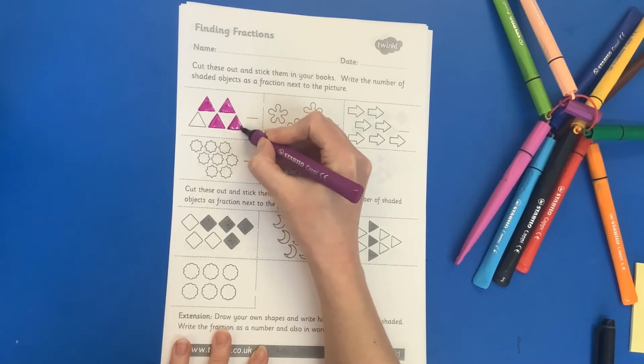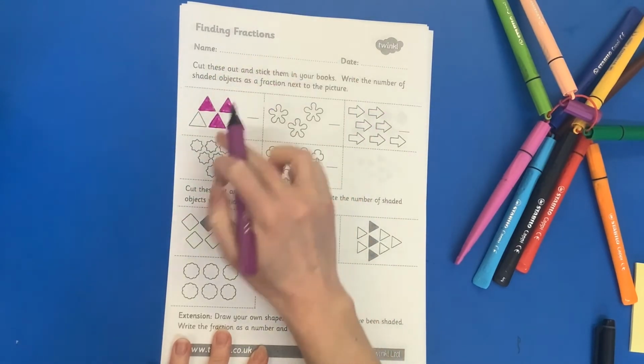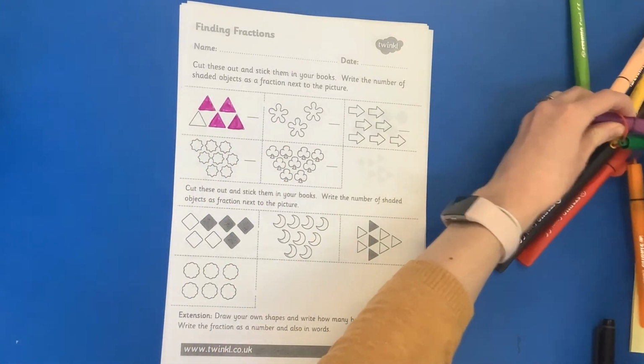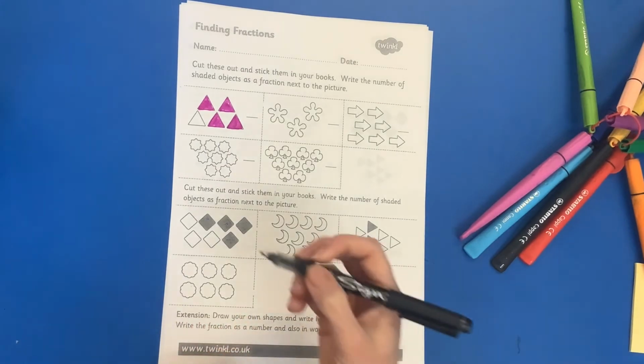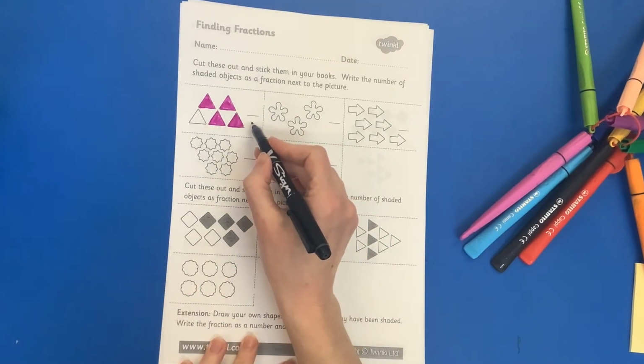Now, the next question is, what fraction of my set have I coloured in? Remember, the set is all the triangles, and all the triangles have to be the same size because otherwise it's not a fair fraction. So, as usual, I'm going to do my denominator first. How many triangles have I got all together? Because that's the one we often get a little bit wrong.